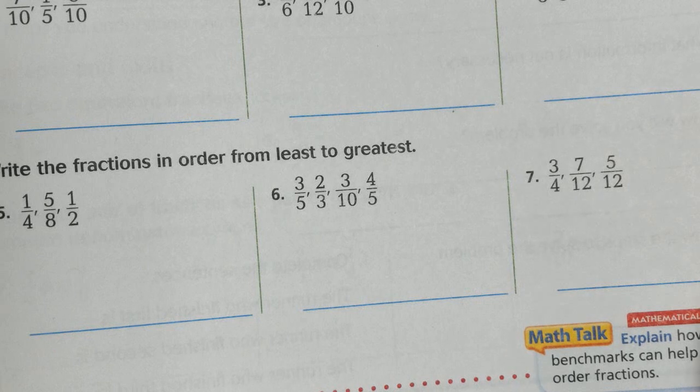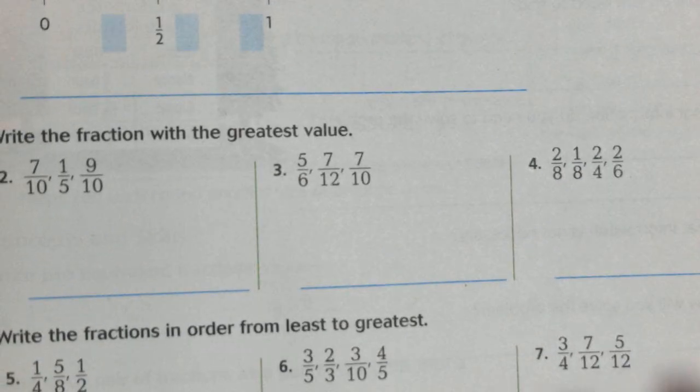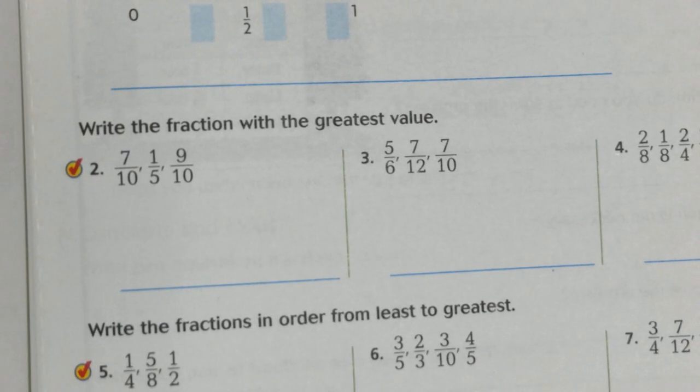All right, let's look at another one. I think that's too many steps. All right. Yeah, go to page 259.